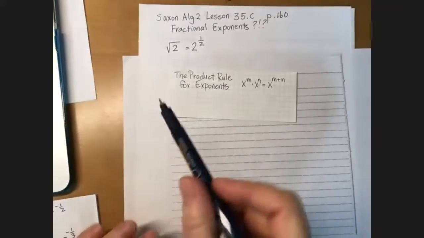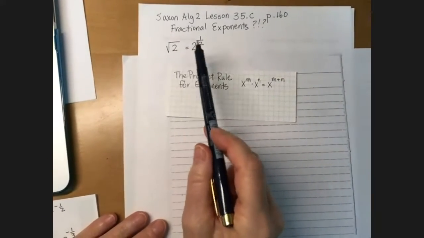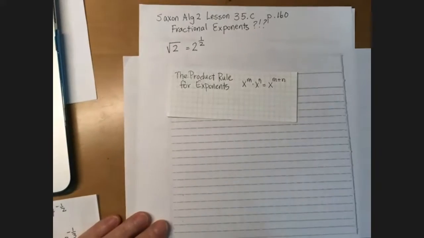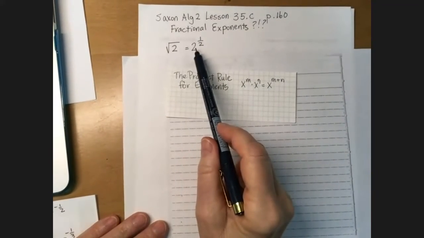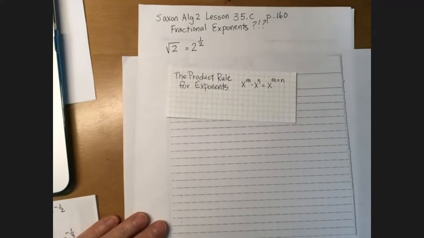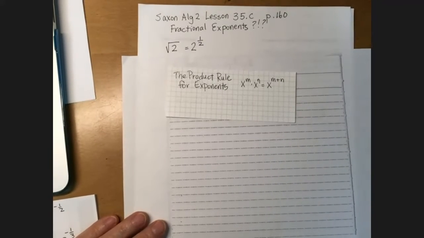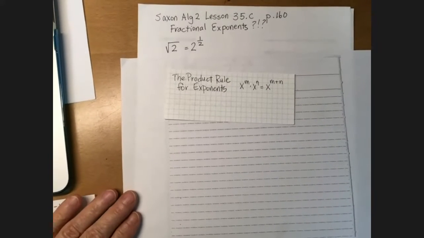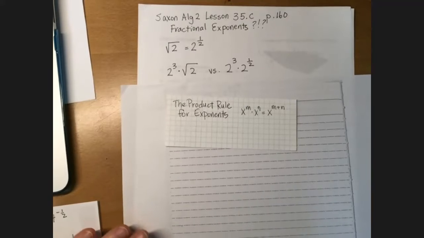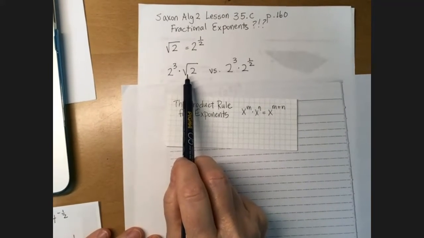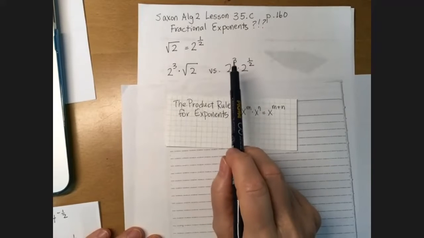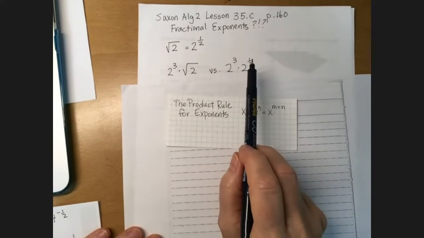Okay, first of all, that's the definition. Square root of 2, the fractional exponent gets rid of the radical sign. So now you can have the square root of 2 equals 2 to the 1/2. That's your fractional exponent. It means the square root. And so now, instead of having 2 to the 3rd times the square root of 2 and the radical sign, we've got 2 to the 3rd times 2 to the 1/2.